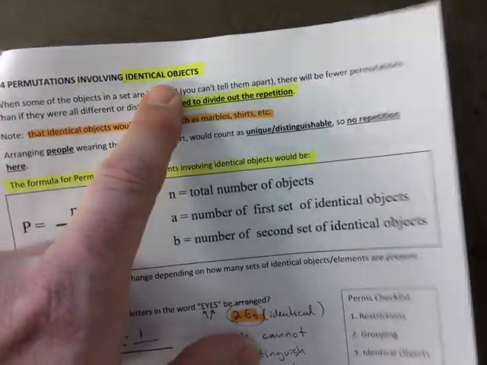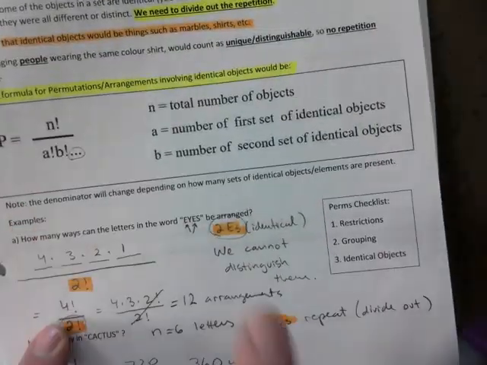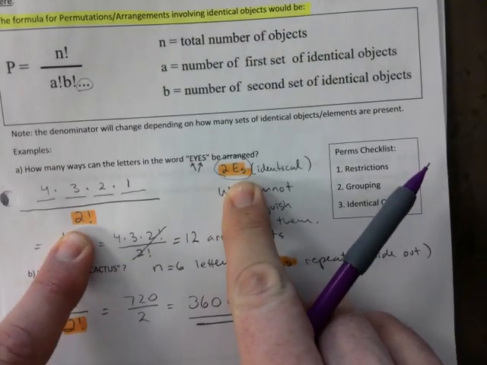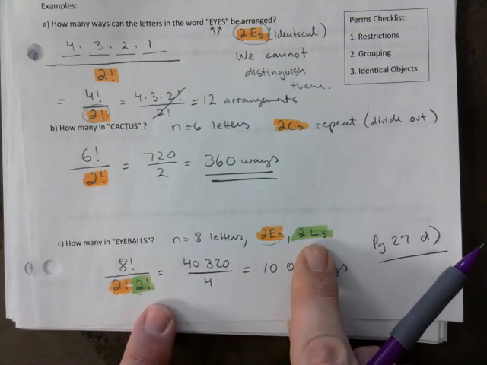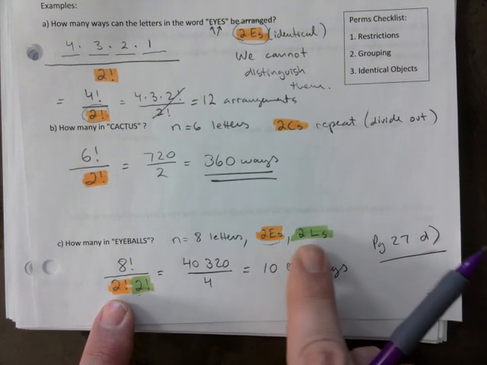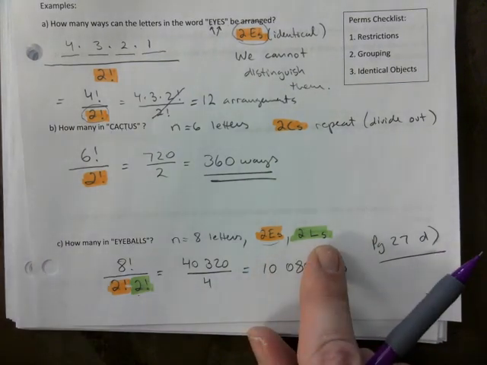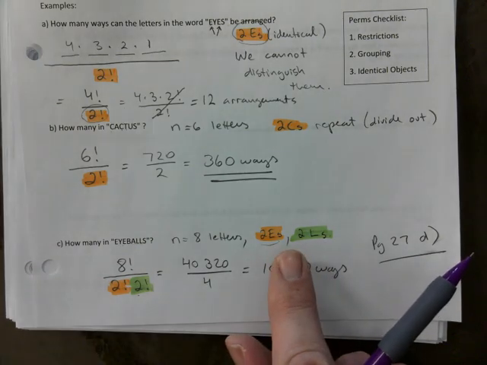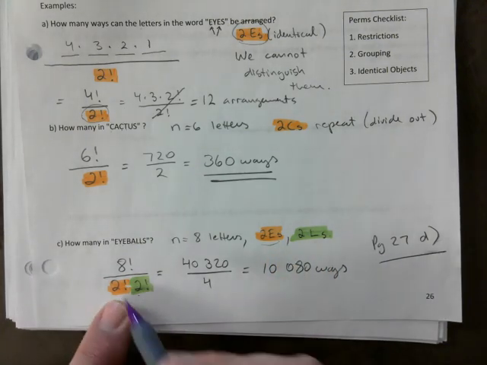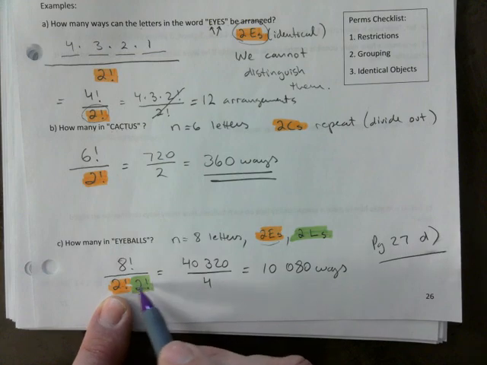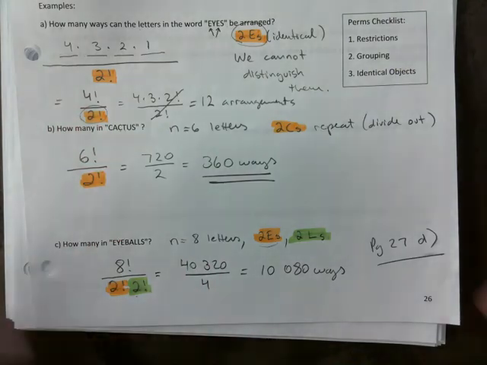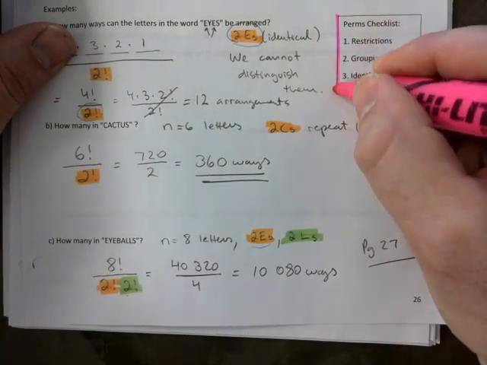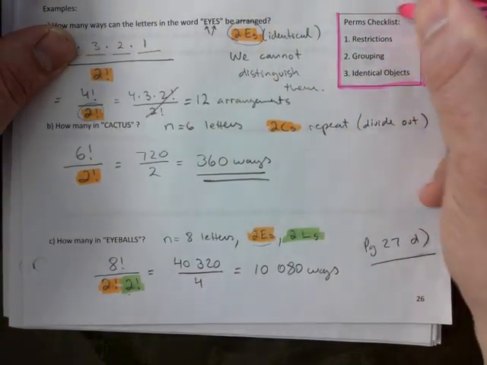Yesterday we talked about identical objects on 26 and the fact that we have to divide out. That was going to be my second AC today, but we're not going to do that. Just start thinking, if there are repeated objects, in this case letters, marbles are classic as well, you want to divide that out, right? So this is basically multiplying down here.